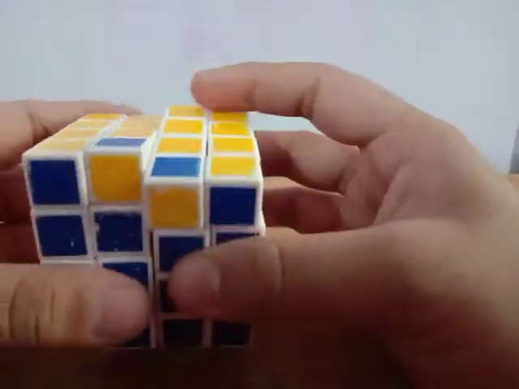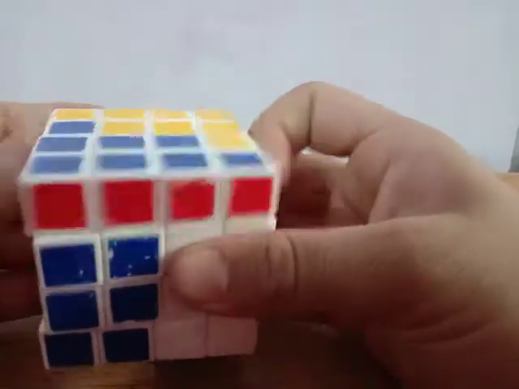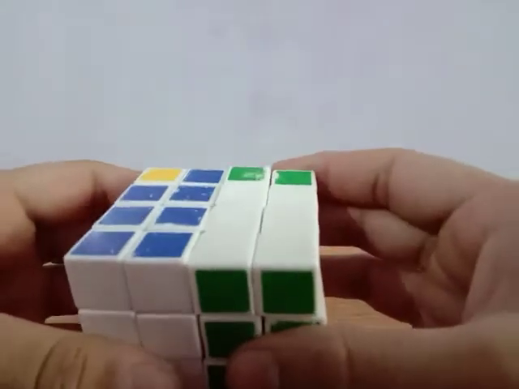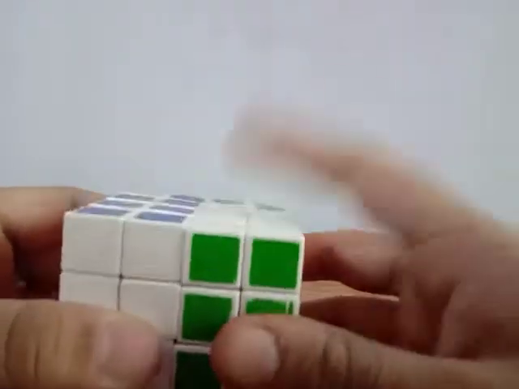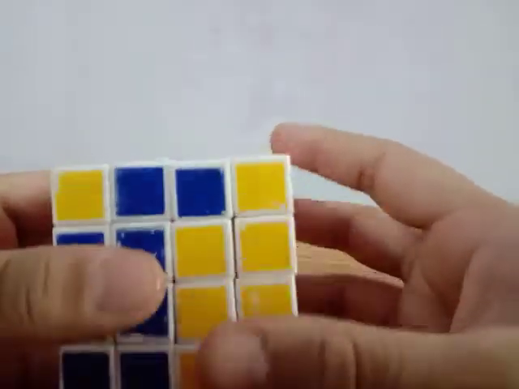Just copy what I'm doing right now. This is the X move. Basically, you just have to do something like this.